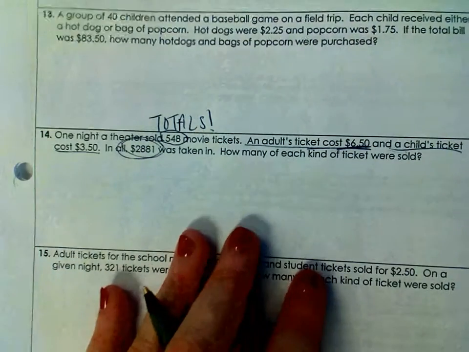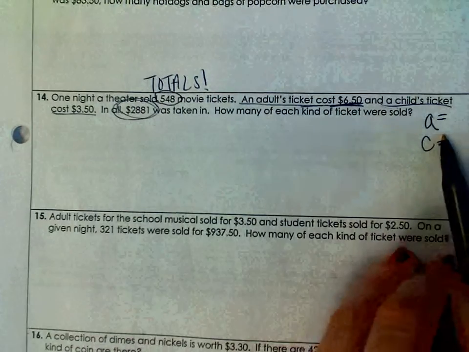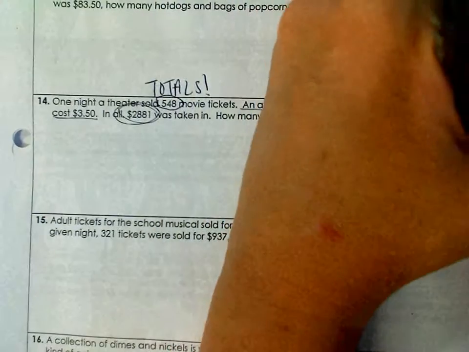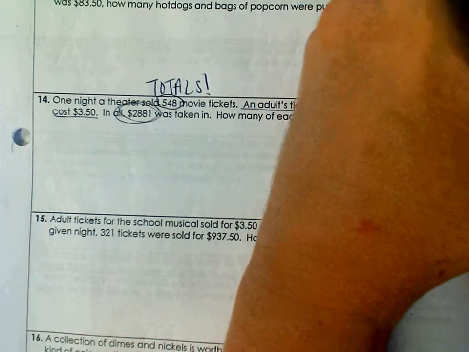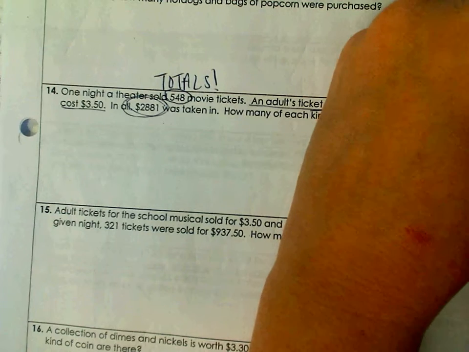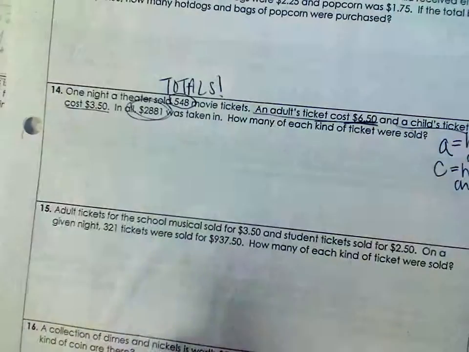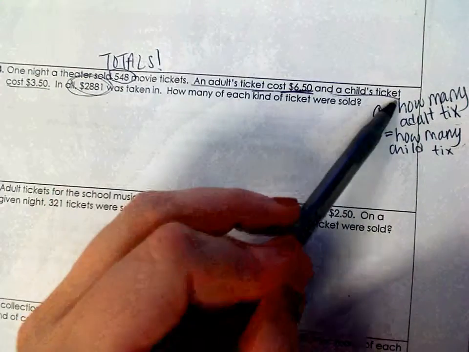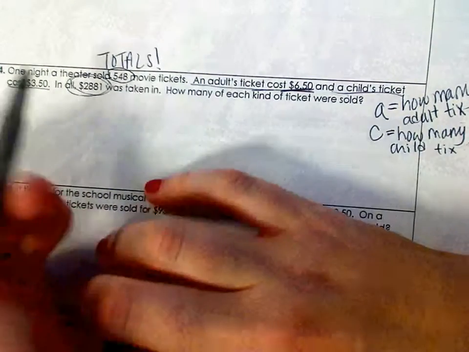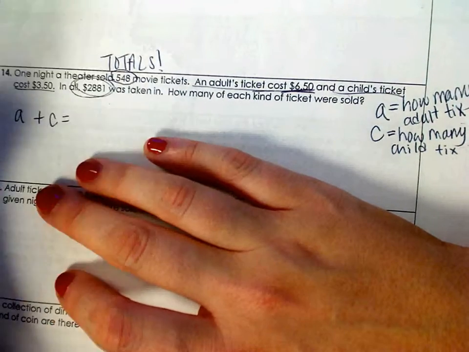So we have adult tickets and child tickets. So the A will be how many adult tickets. I'm going to use the abbreviation TIX. And then C will be how many child tickets. Okay. So, when you combine the adult tickets and the child tickets together, they sold 548 tickets. So it will be adult tickets plus the number of child tickets added up to 548 tickets together.